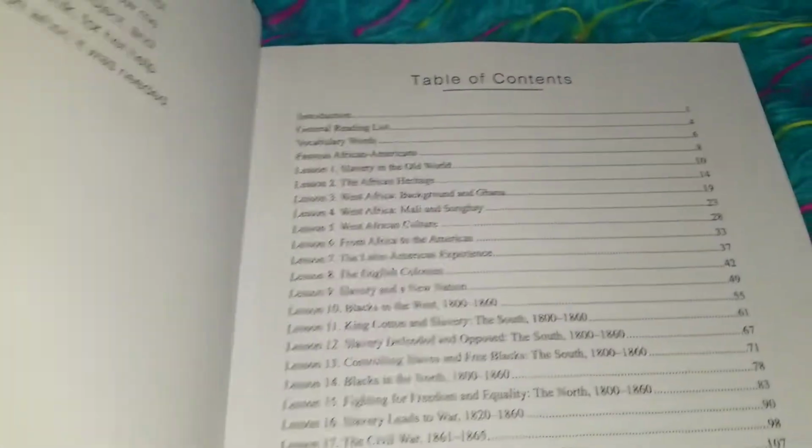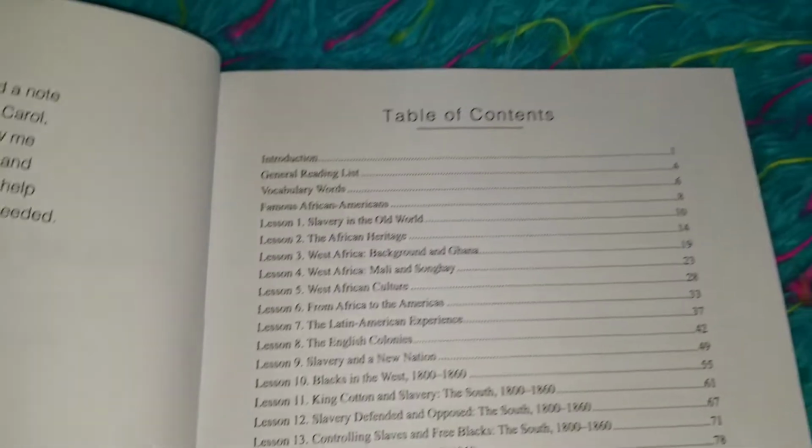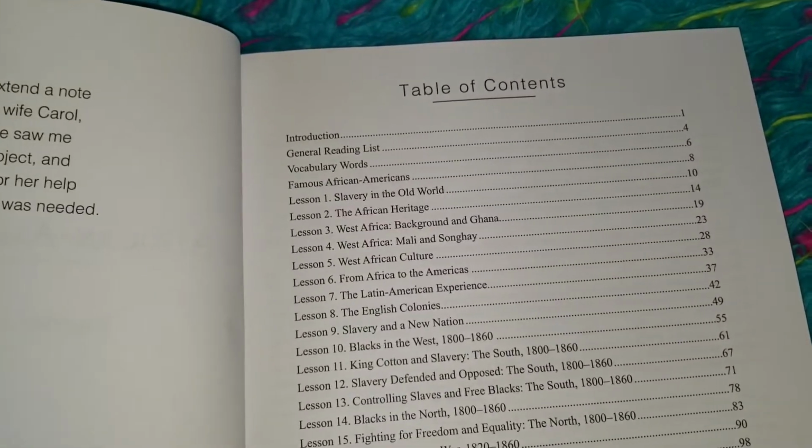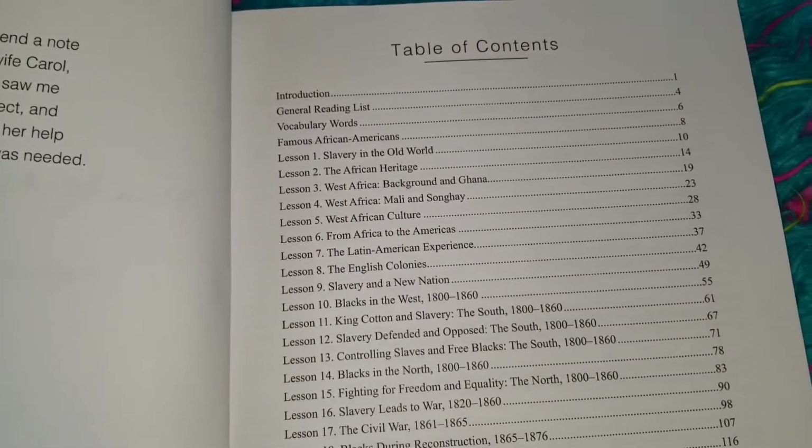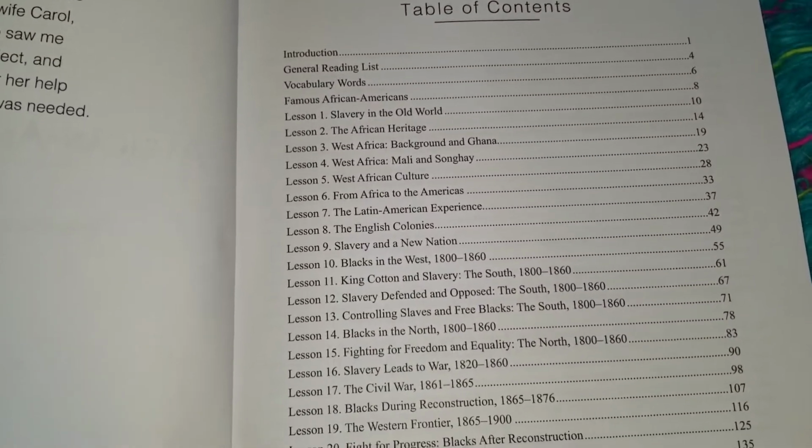Here are all your subjects or your topics in your table of contents, okay? And you can go online to Royal Fireworks Press and purchase this online, okay?